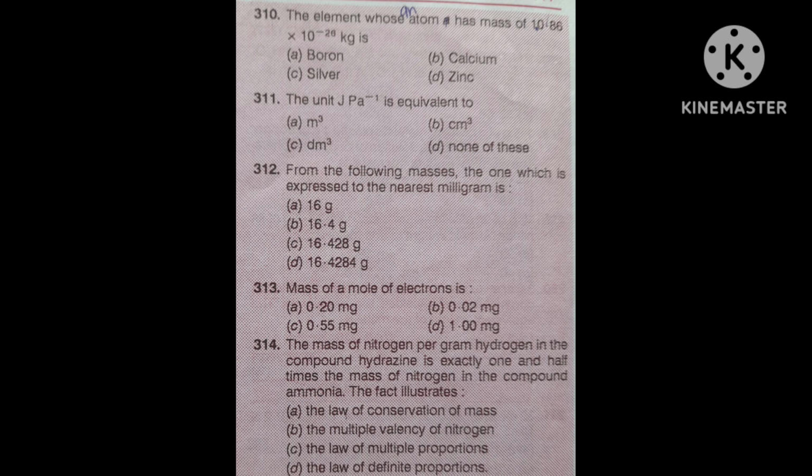Then for 100 ml, a very simple way: 1000 ml contains 250 into 0.1 gram of copper sulfate, so for 1 ml it is 250 into 0.1 divided by 1000. For 100 ml, multiply by 100.